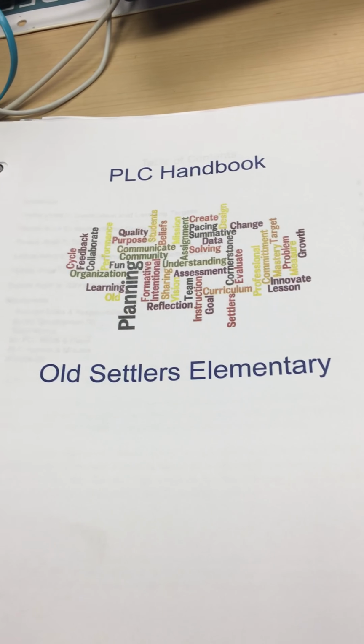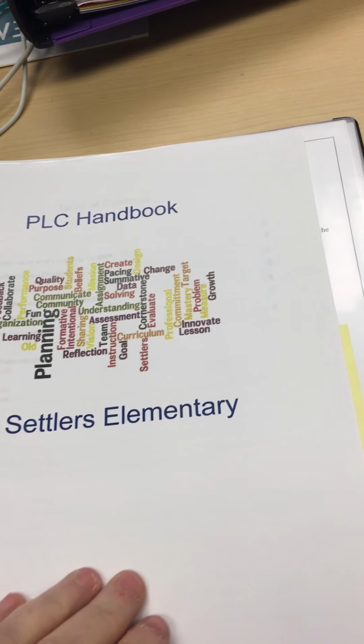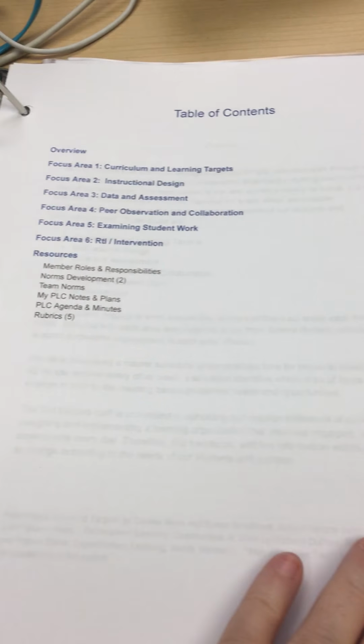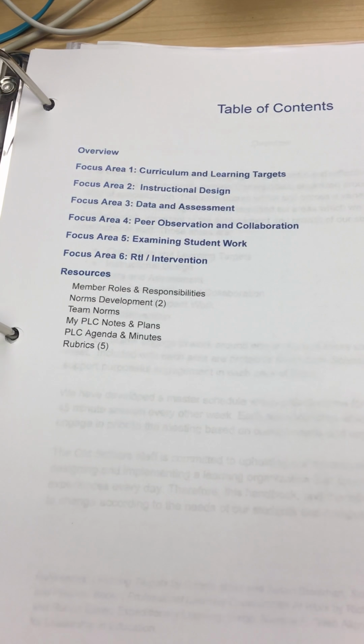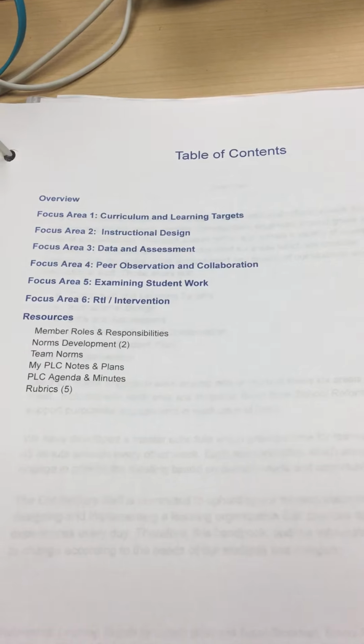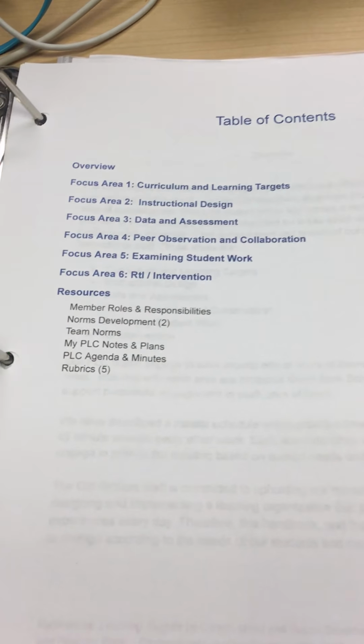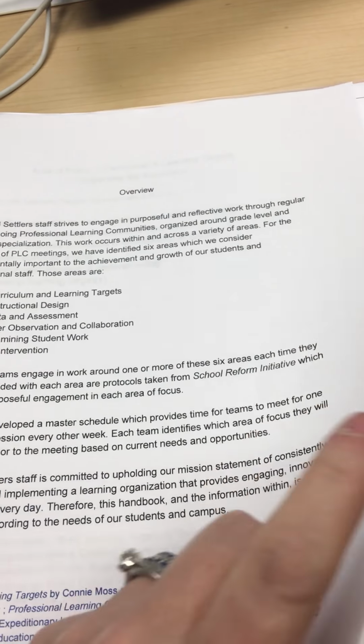And then behind the first tab is the PLC handbook. It's just got a brief overview of the vision, I guess, of PLCs here on our campus, and then the 6 focus areas, and then some resources towards the back.